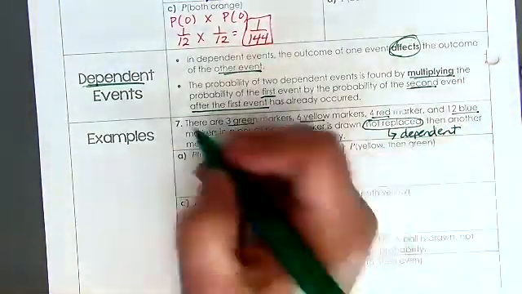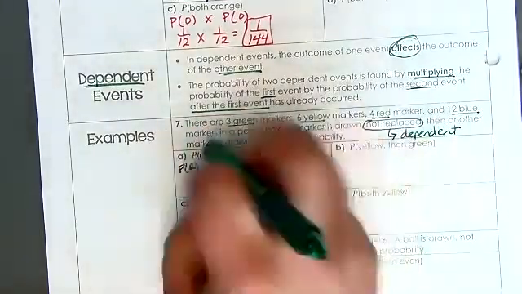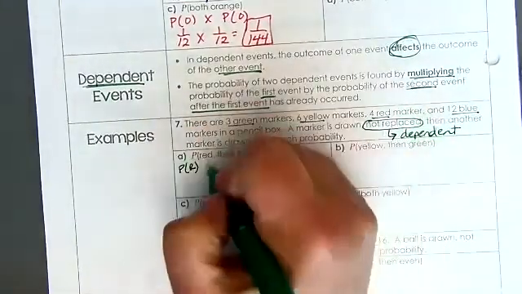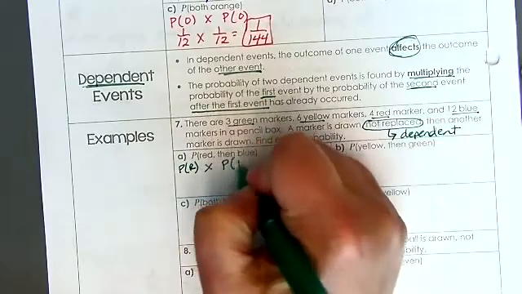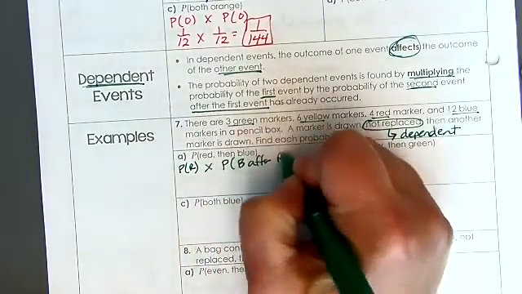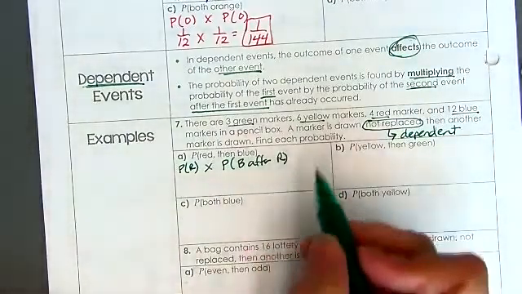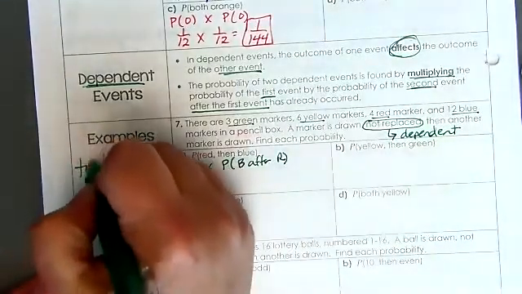So for this, I'm doing the probability of red times the probability of blue after red. So I've got to figure it out after I pull out the red. To begin with, how many total markers do I have?